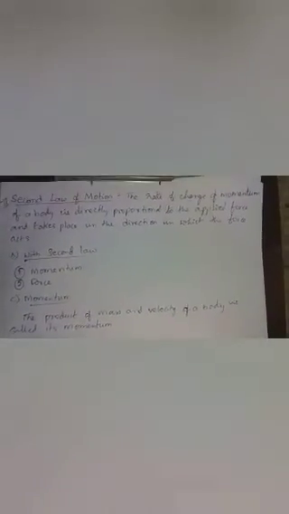Now let's look into Newton's second law. So what does Newton's second law state? It states that the rate of change of momentum of a body is directly proportional to the applied force and takes place in the direction in which the force acts. With the second law, we'll be learning two concepts. One is momentum, one is force.